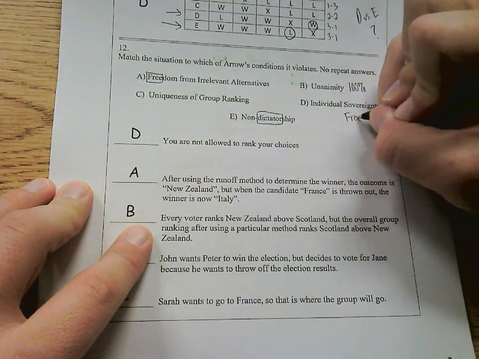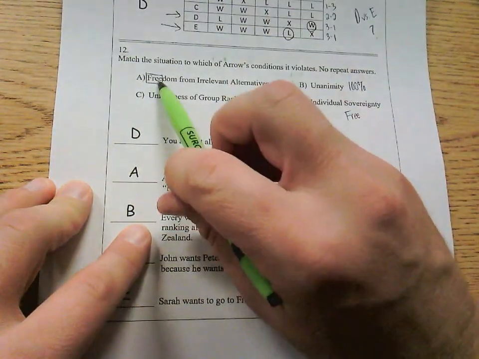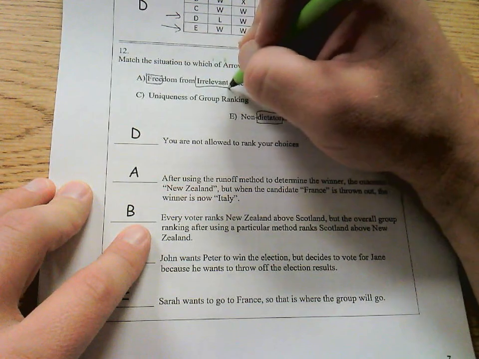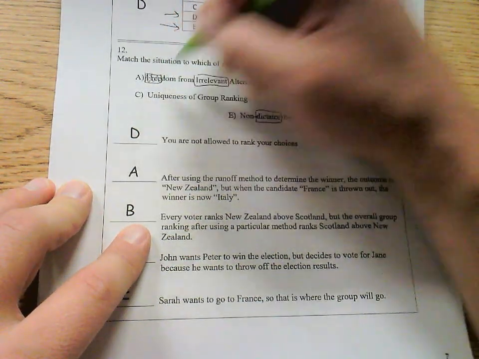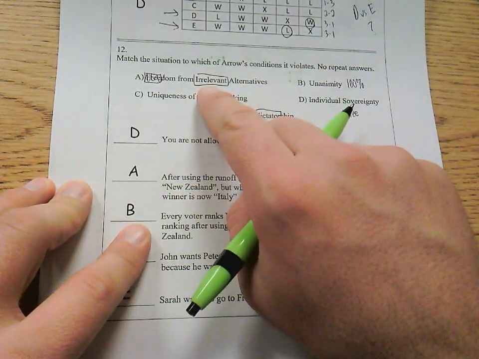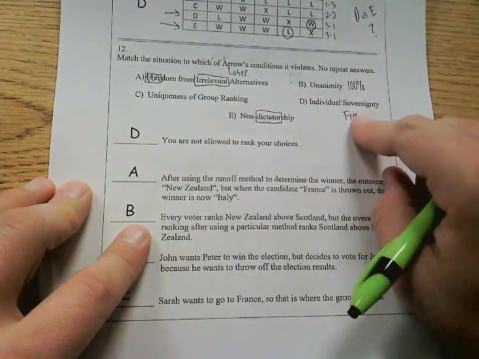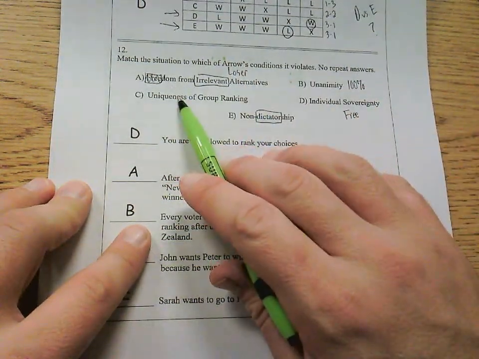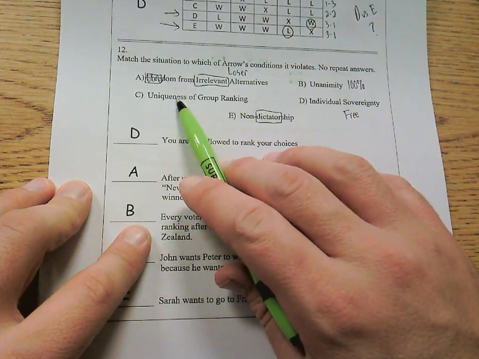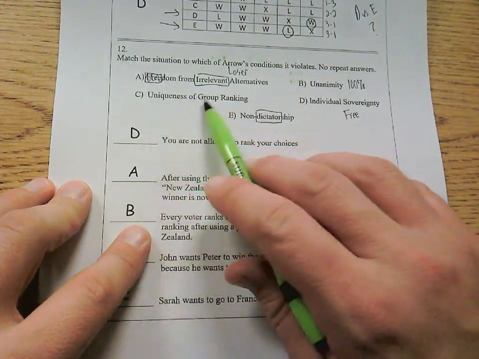Oh, sorry, I screwed up. Over here, don't think of freedom. Think of irrelevant. Sorry, you're probably screaming at the screen right now. Irrelevant. If you're irrelevant, that means you're a loser. All right. So these are kind of the buzzwords. Now you might be asking, well, what about uniqueness? This is the weird one. Okay, so this right here is the weird one. I always say, save that till last.